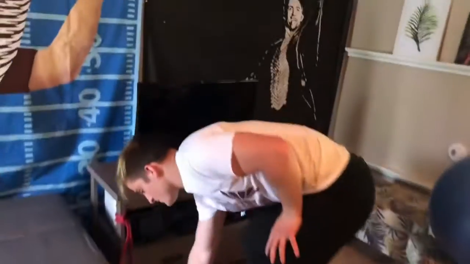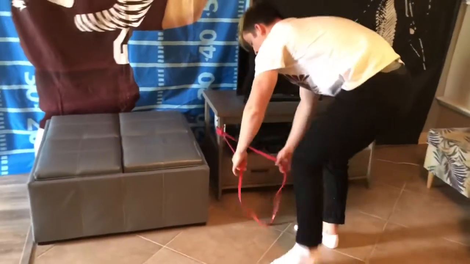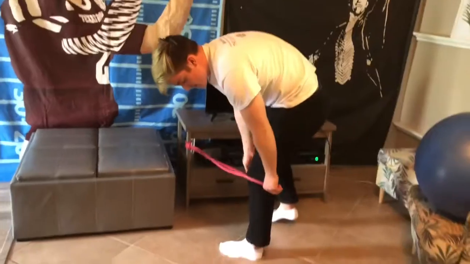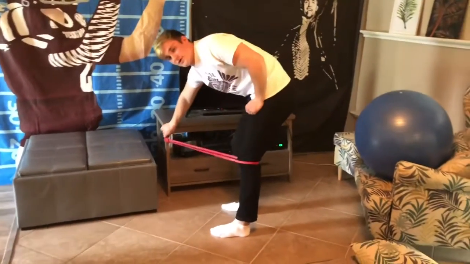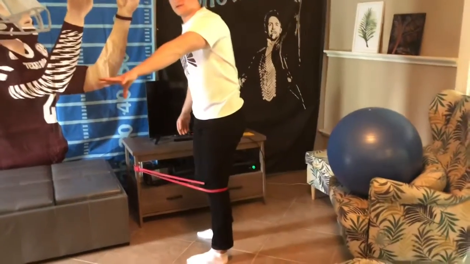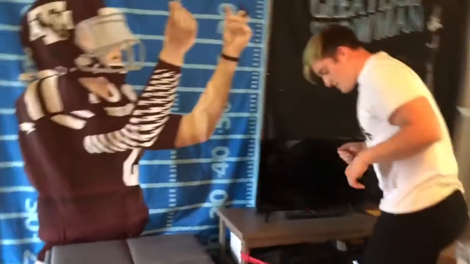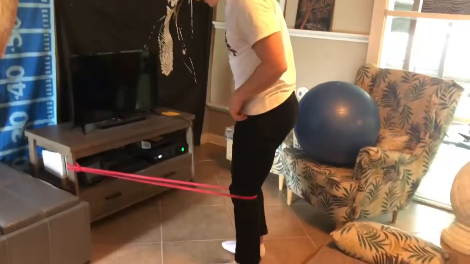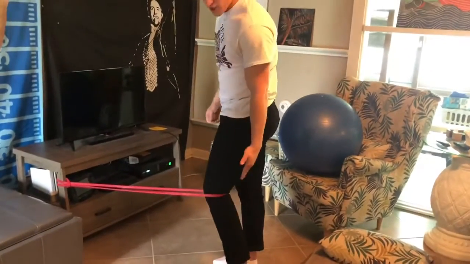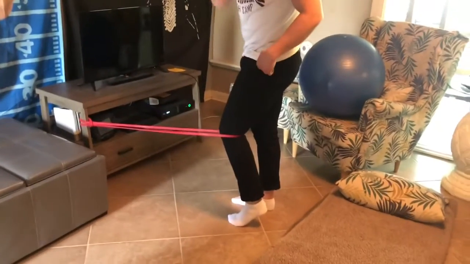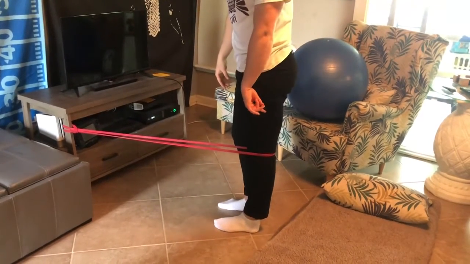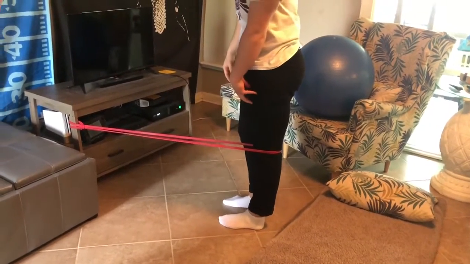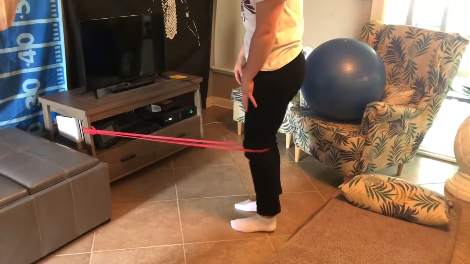Will just be right here. So if you have a band like this, you'll hook it up to a sturdy post, whatever it may be. You stand right there. So you get some good tension on that band, and then simply bring that heel up off the floor, bending the knee, and then bringing that heel back down, knee straight, and tightening those quadriceps. Really feeling the burn in the quadriceps.